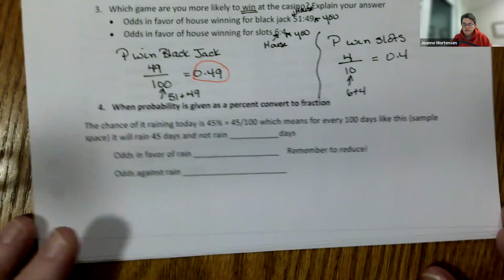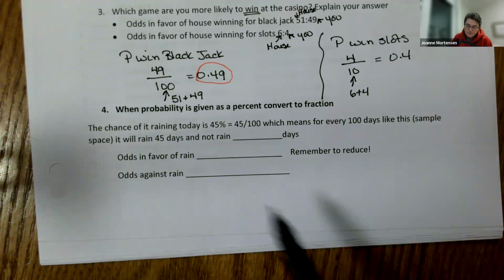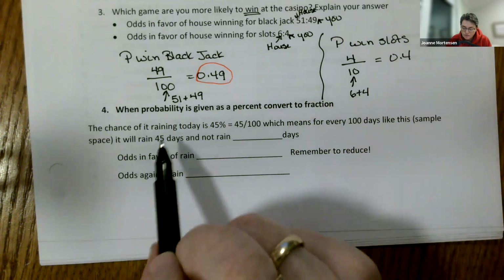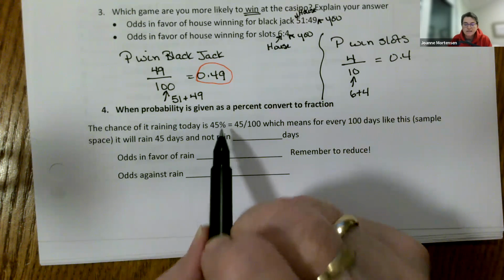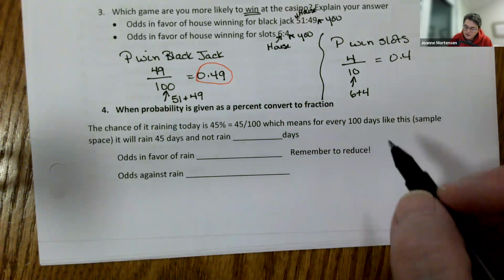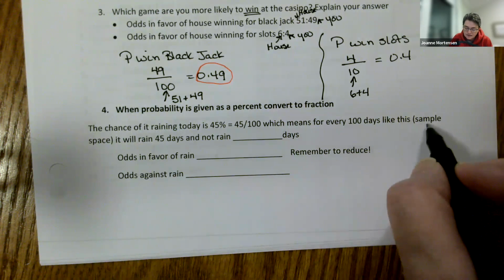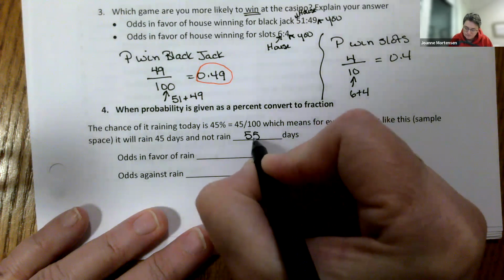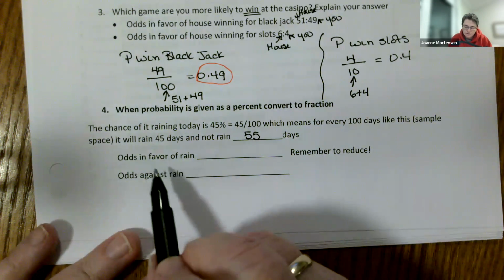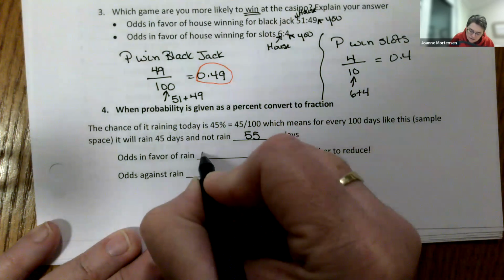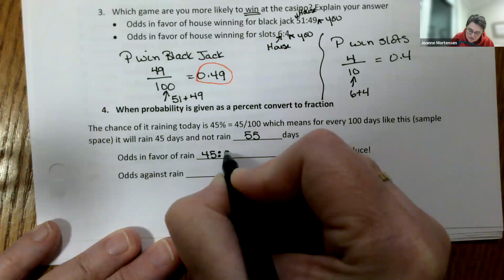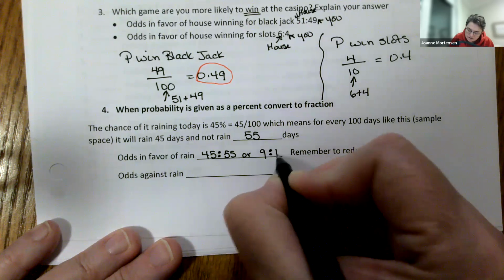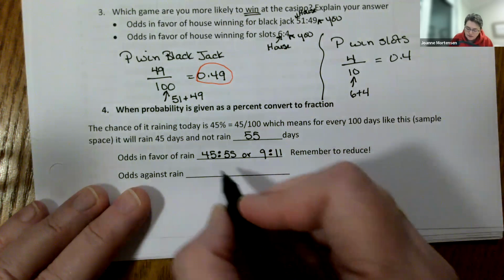All right, last one. So when probability is given as a percent, convert that to a fraction. So whatever percentage it is, percent means actually per 100. So you can flip it like this, which means for every 100 days like this, it will rain 45 days and it will not rain 55 days. Okay, so odds in favor of rain, 45 to 55, or 9 to 11. Odds against rain.